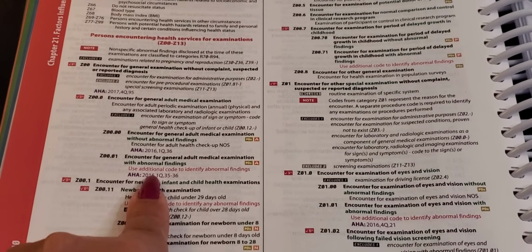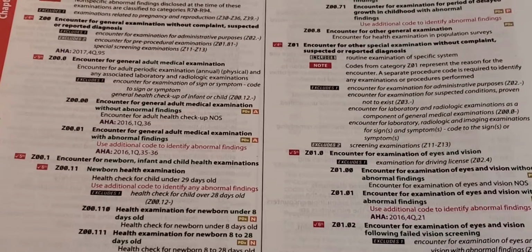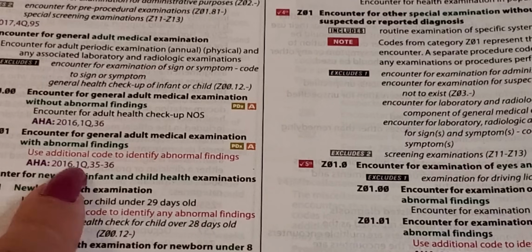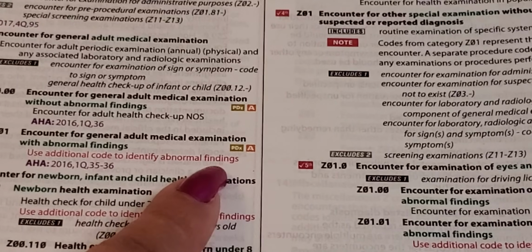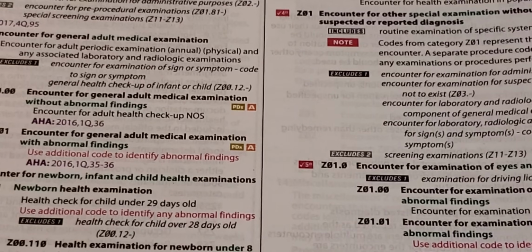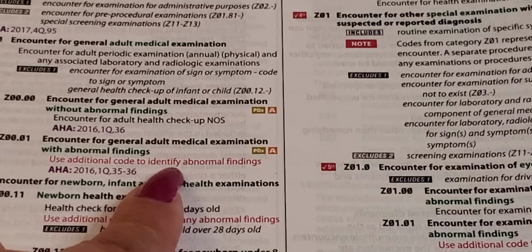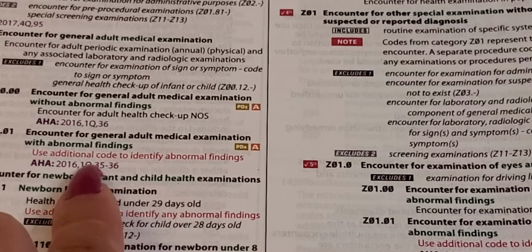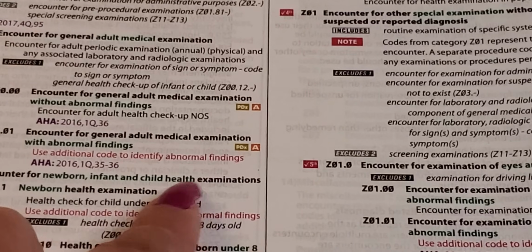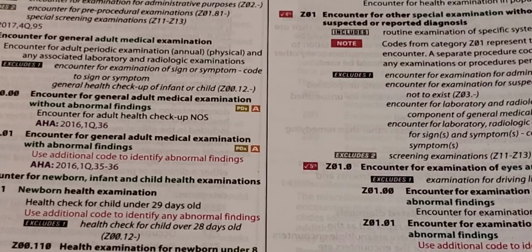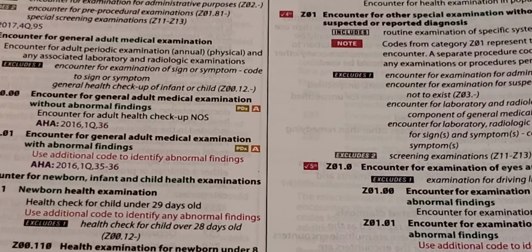And I want you to look at this also here, okay? Pay attention to this. As you're going through the book, you're going to see notes like this. It says use additional code to identify abnormal findings. Whenever you see use additional, that means that this code is going to go first, and then you're going to use another code to identify whatever. And so in this case, it's to identify abnormal findings. So that's what you're going to code next. So a good thing about putting the Z codes in your mind is that it's going to help you to recognize, okay, I remember something about that. Oh yeah, not only do I code this, but I also code something else, okay?